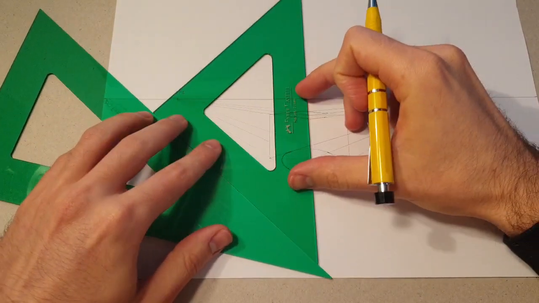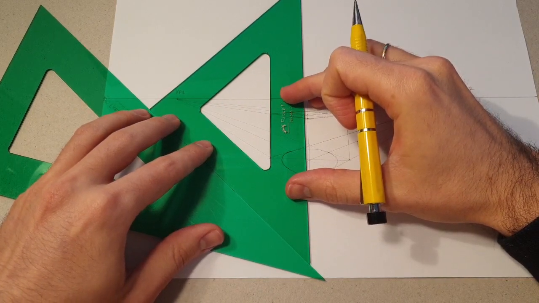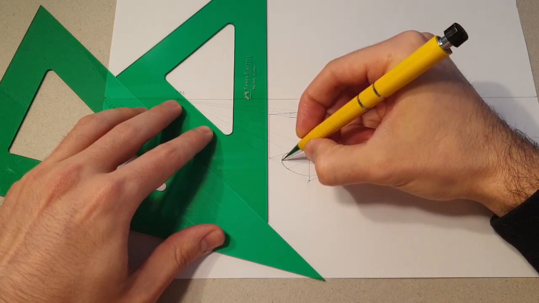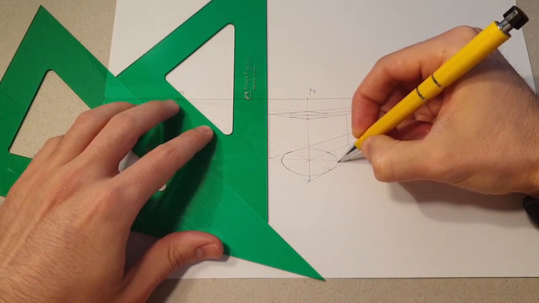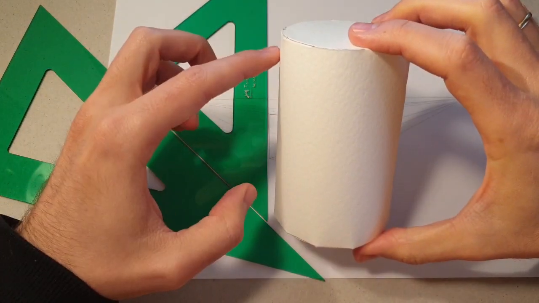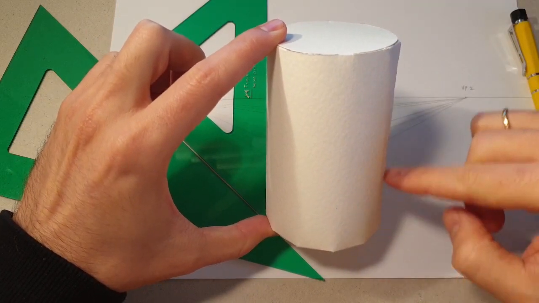Now we have to draw some vertical lines from the contour of our lower ellipse, this part over here, which would be the generatrix in the contour of our cylinder.